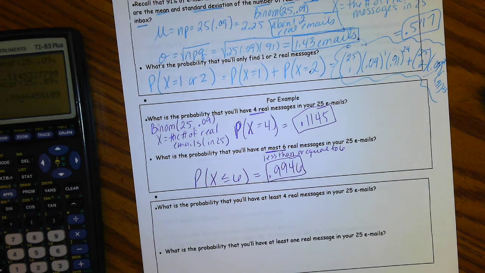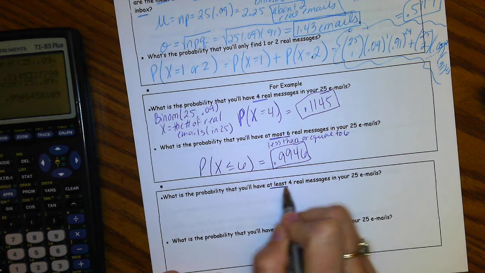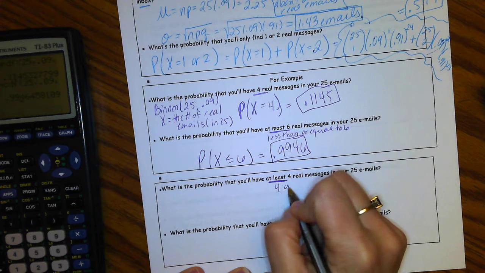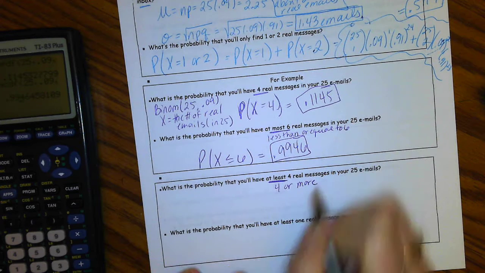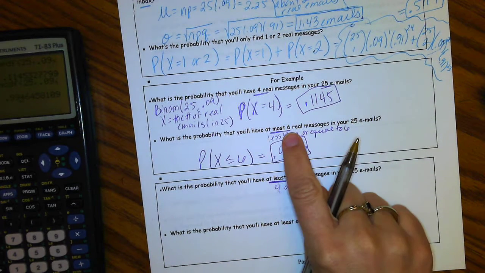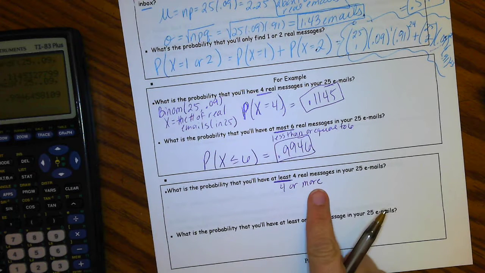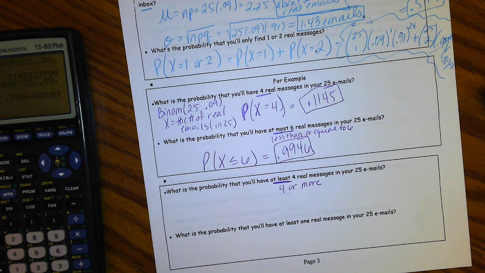What is the probability you have at least 4? I want you to notice this switched from at most to at least. This would be 4 or more. Remember, this was 6 or less. Now, there's no button in our calculator that does or more. The only buttons in our calculator are PDF, which does an exact number of successes, or CDF, which does that number or fewer.